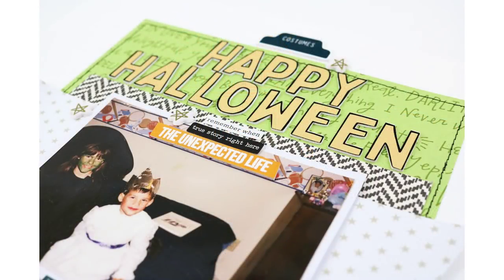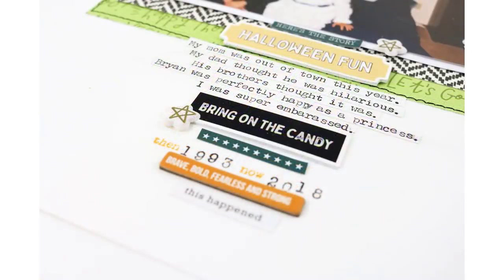Here are some photos of the finished projects. I love how they came out. I think I'll definitely batch process some layouts again.